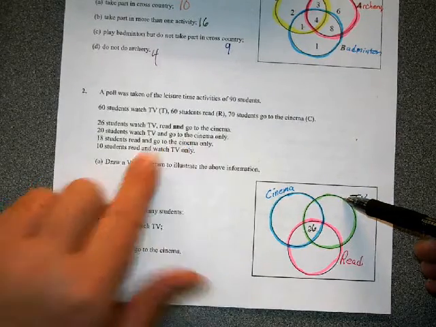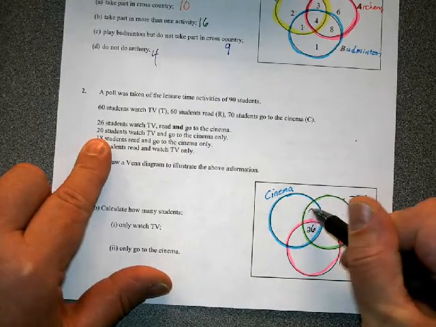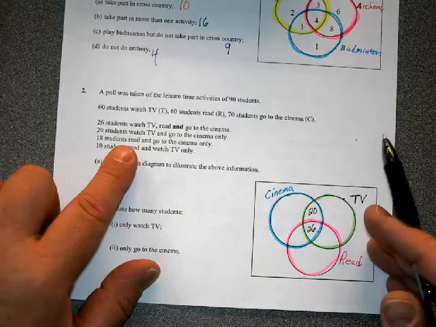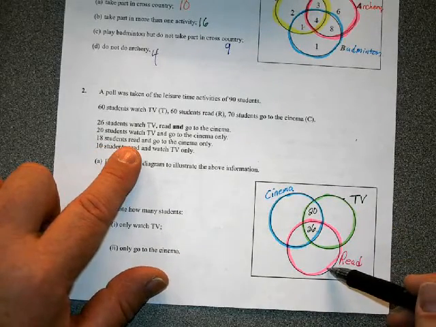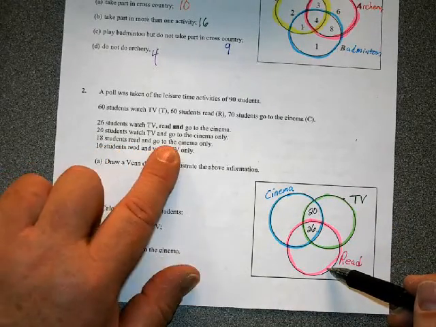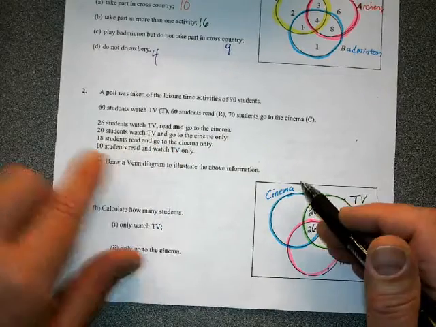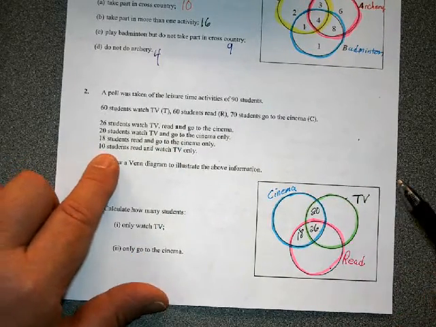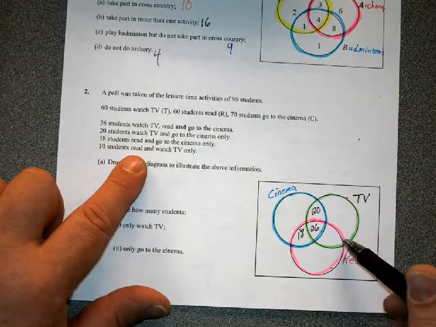18 read and go to the cinema. So I need pink and blue for my 18. And then 10 read and watch TV, so I need green and pink. Here's my 10. Now we can figure out the rest of these.